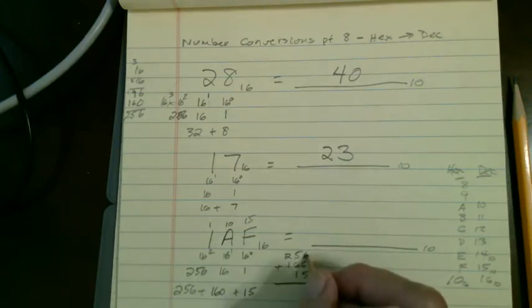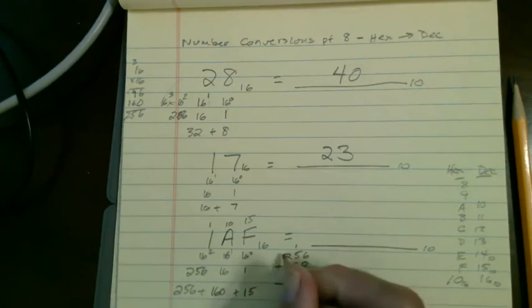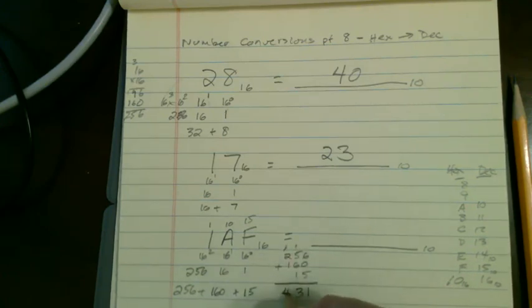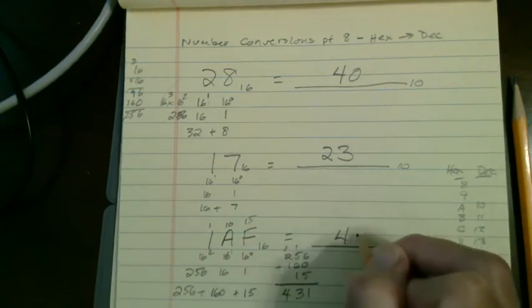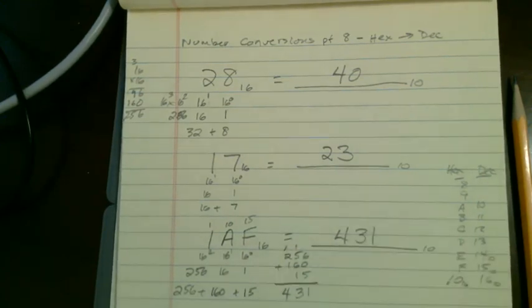So I've got 6 plus 0 plus 5 is 11. Carry the 1. 6 plus 5 plus 1, that's 11, 12, 13. And I carry the 1. And I've got 431 as my answer.